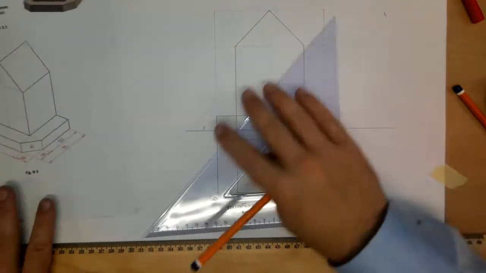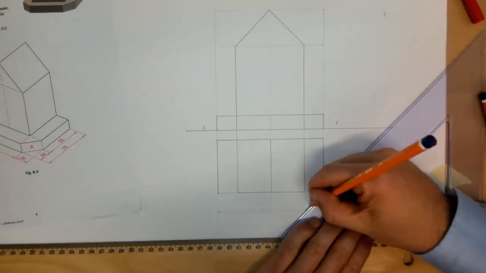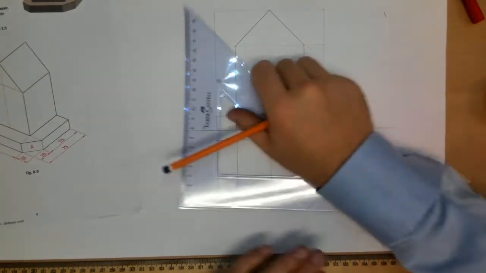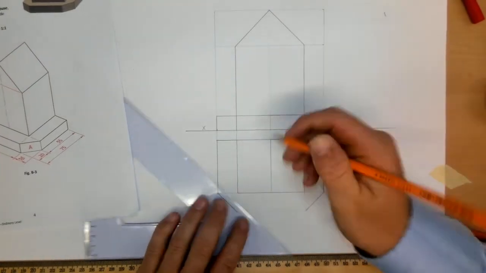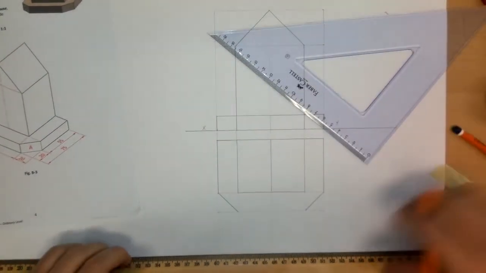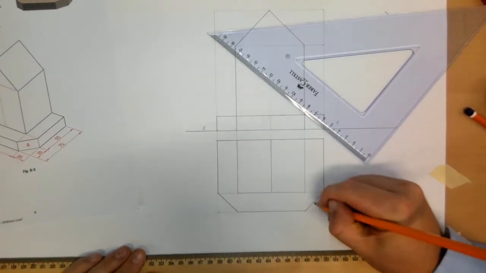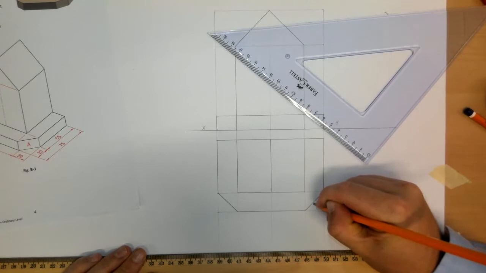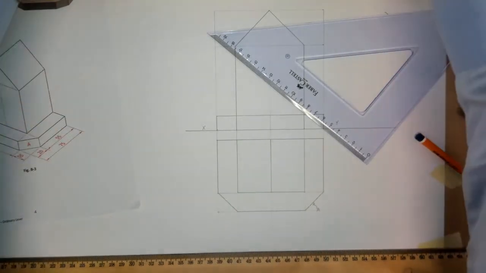And then we're going to join the corners for surface A in the front here. So there's surface A there.